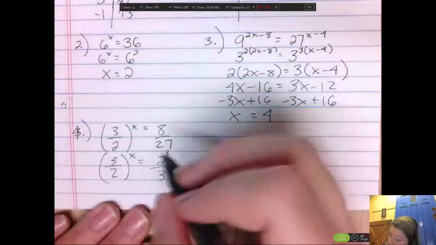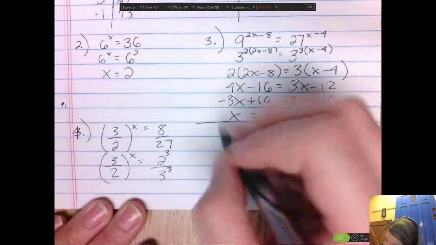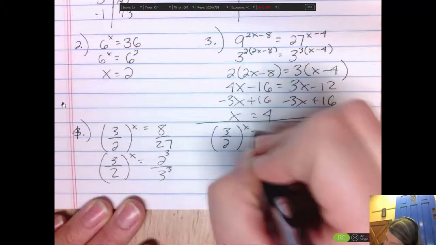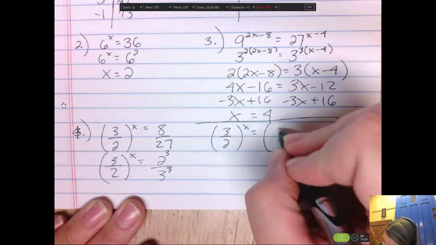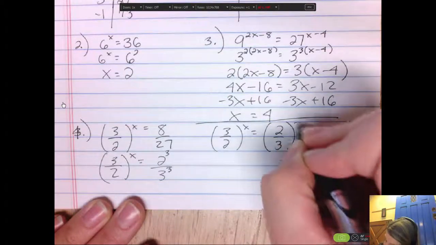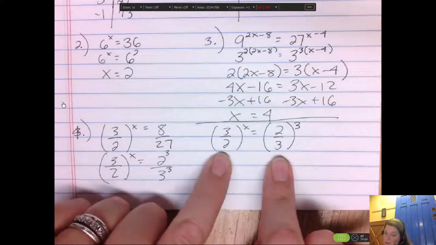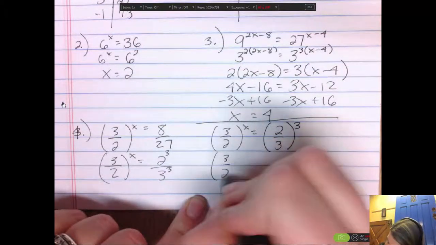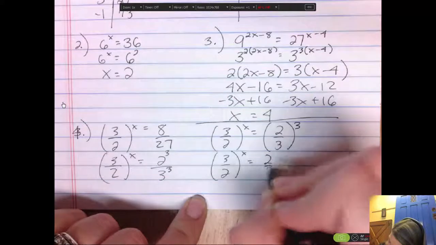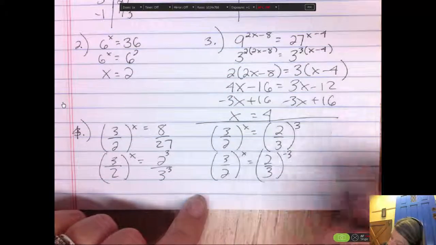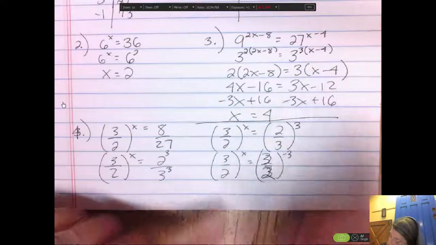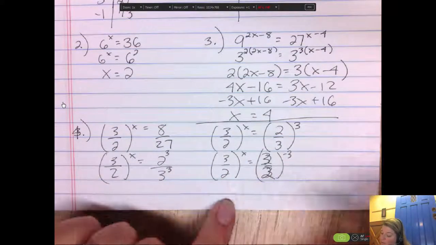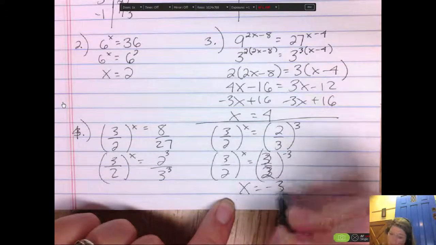So I'm thinking of this as 3 halves to the x. I'm going to write it as 2/3 to the 3, which we're getting super close, but then we want to flip these. So I'm going to change that to a negative. And oops, I didn't flip them. And that becomes 3 halves. Now we have the same numerator and denominator, and we can set these equal, and so you can see that x is equal to negative 3.